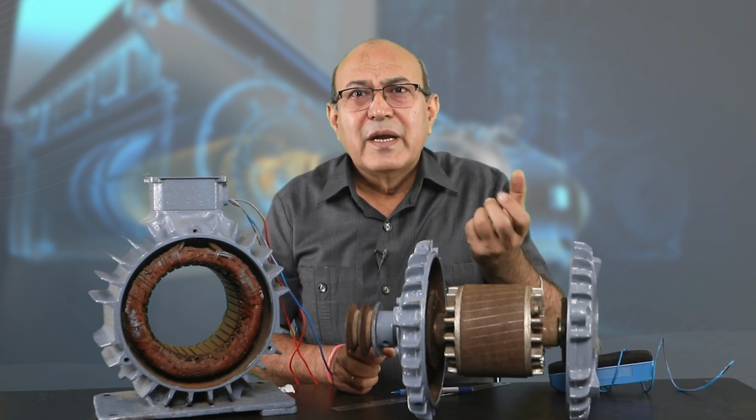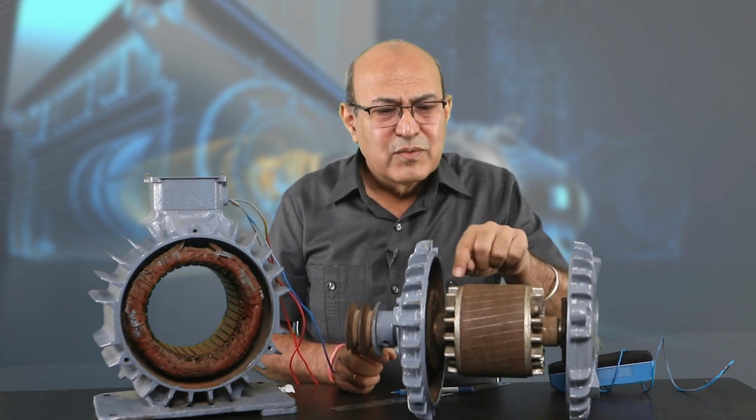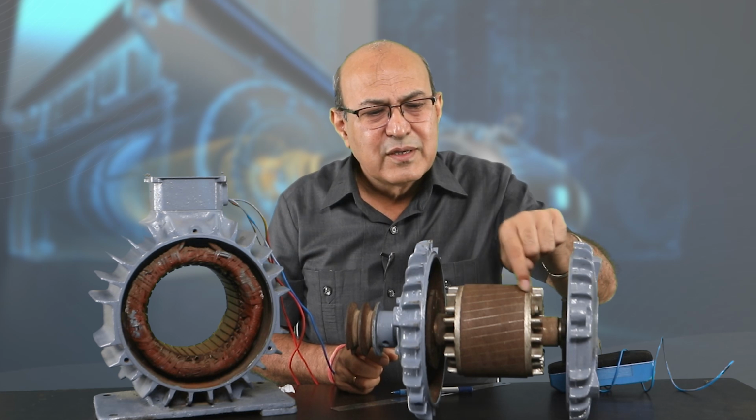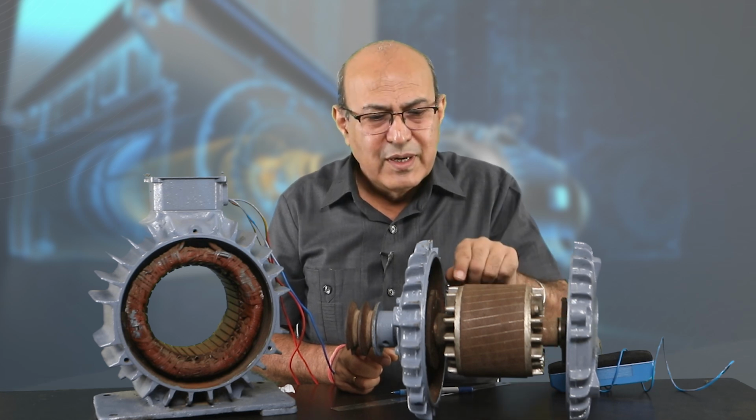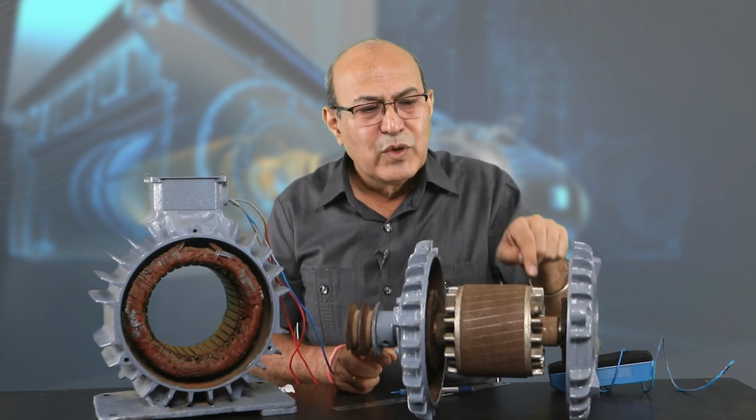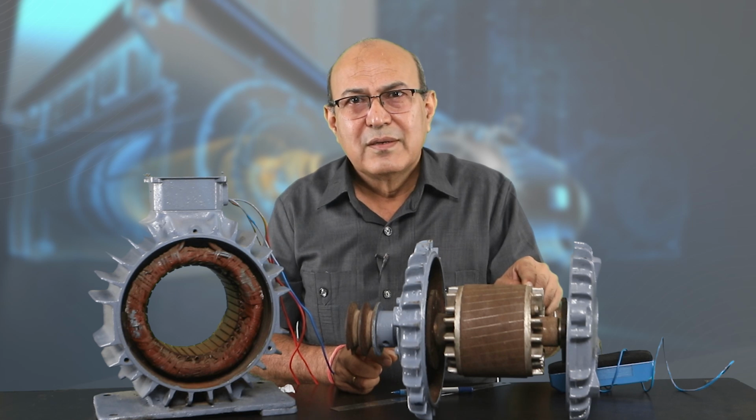Have you seen any X-ray film in which you will observe the skeleton, the structure of the human body? If you are having any machine which can scan only the aluminum part, then what will you observe? Only one bar here, second bar here, third bar here, fourth. So, only the rotor bars made up of aluminum you will observe, and you will observe two end rings at both the ends.